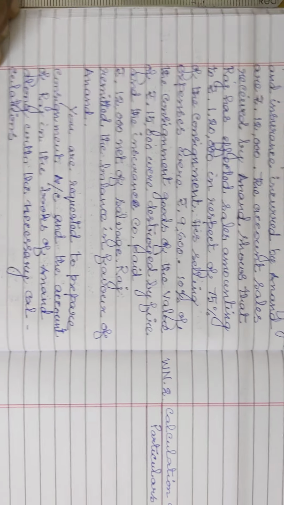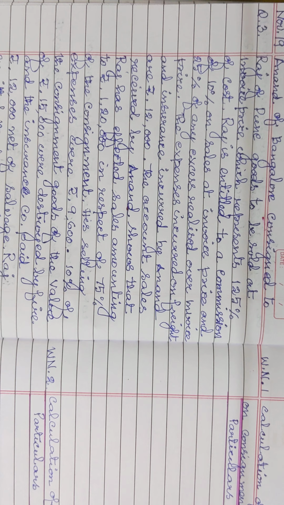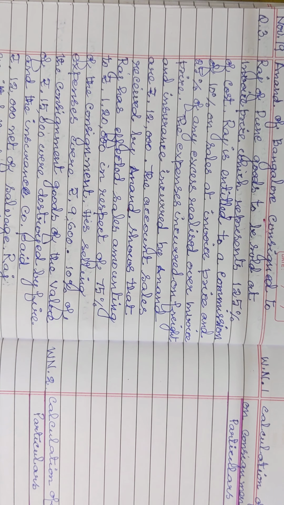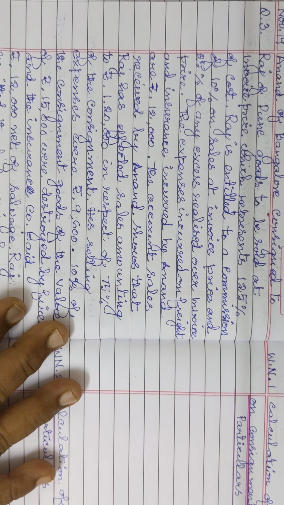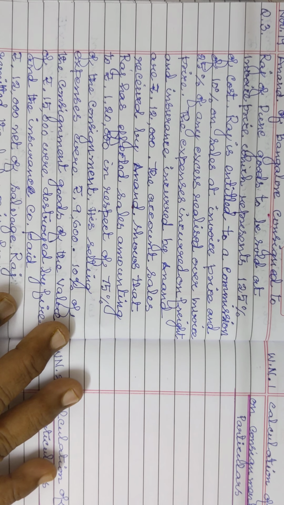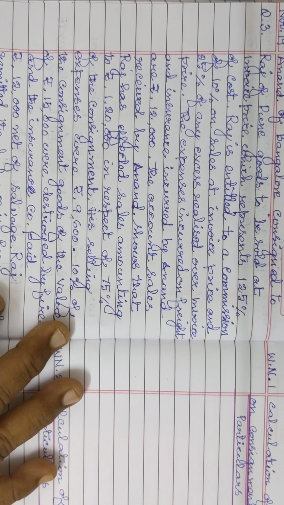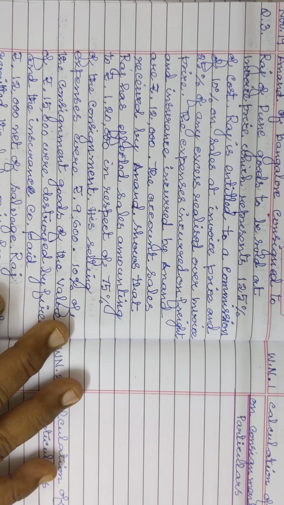If you would have noticed, in this question they have not mentioned what is the amount of consignment sent or the quantity. But if you notice very carefully, they have given a hint so that we can find out the total cost price or value of goods sent on consignment account.